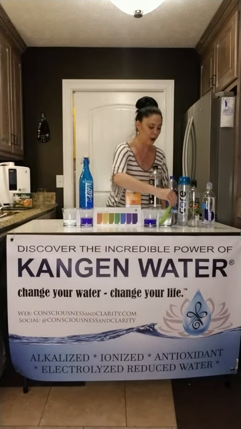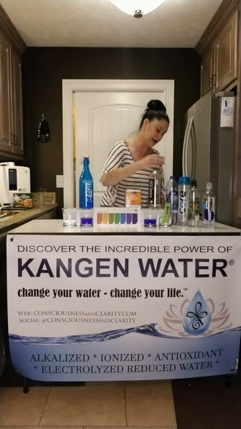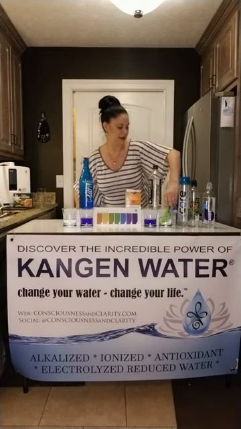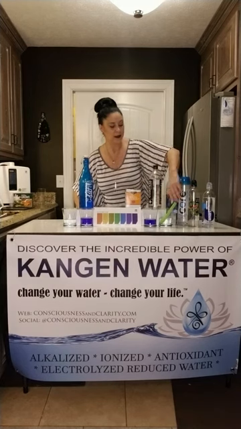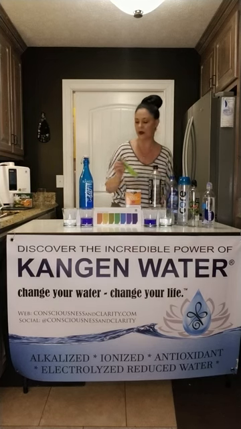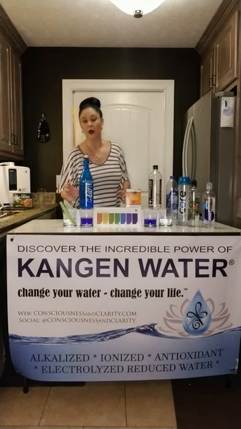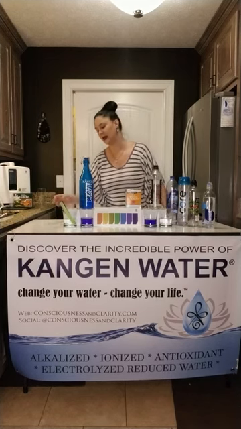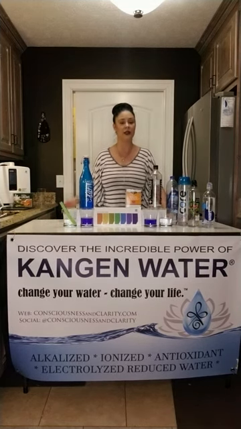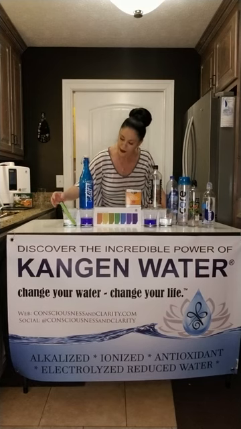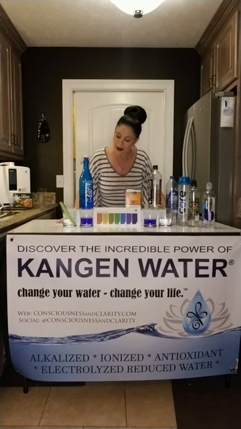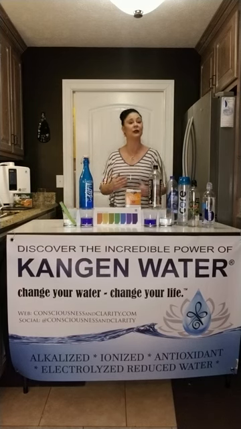Now we've got the ORP meter sitting in this Essentia right now. And right now we are at a positive 66, 67. So again, we're at a positive number for this Essentia. Now I'm going to go ahead and put it in our Kangen water, and we'll see what happens. Immediately this starts to drop. This ORP is dropping rapidly. So right now we are just crossing the threshold from positive to negative. We are at negative 20 right now, and we're still dropping.